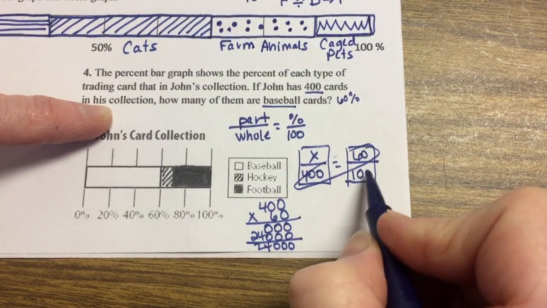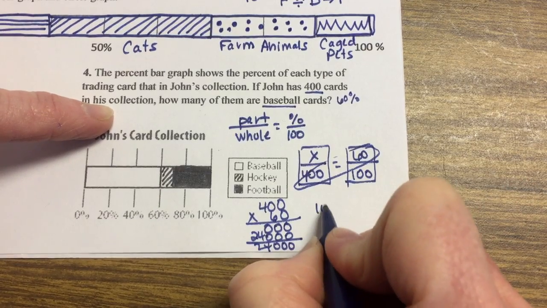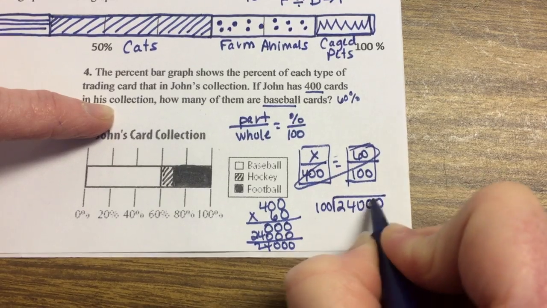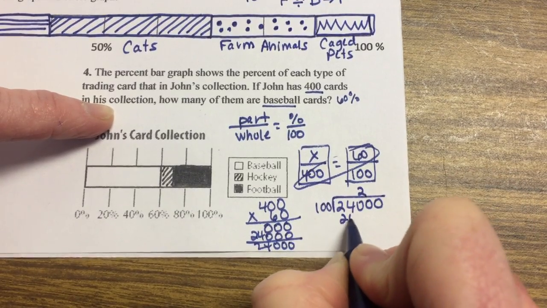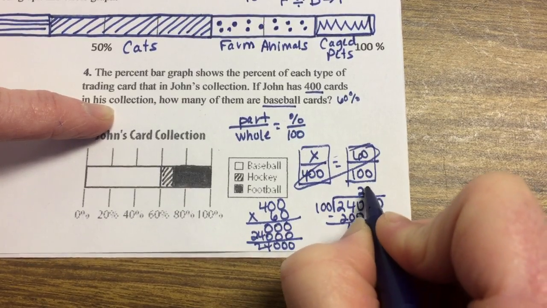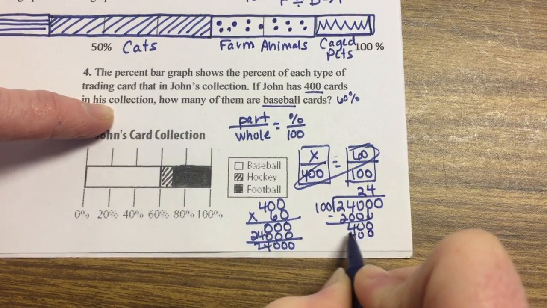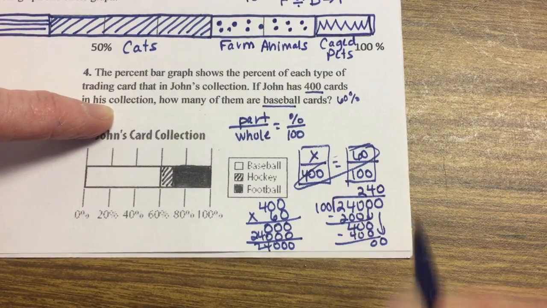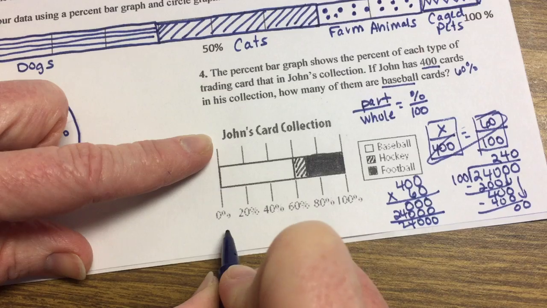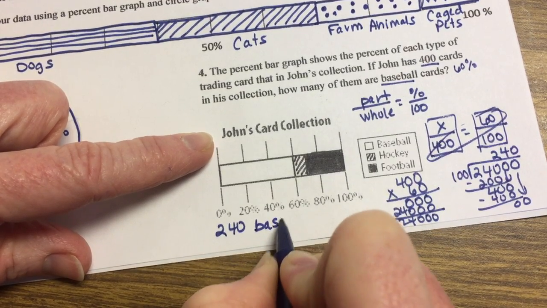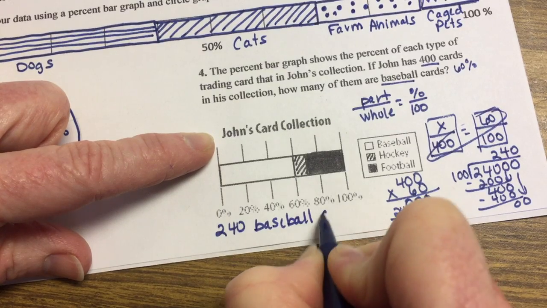Then I'm still not done, because I need to divide now by 100. So if I divide 100 into 24,000, it'll go into 240 2 times. When I subtract, I get 40, bring down that 0. 100 will go into 400 4 times. Subtract and bring down that last 0. 100 will go into 0 0 times. So the solution to this problem is that there would be 240 baseball cards in his collection.